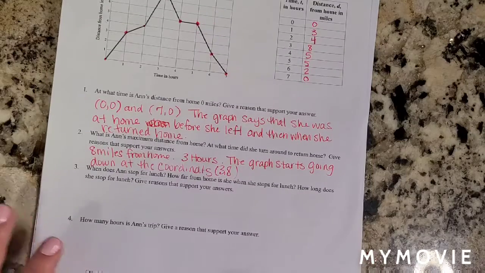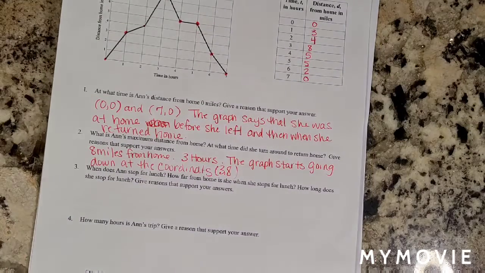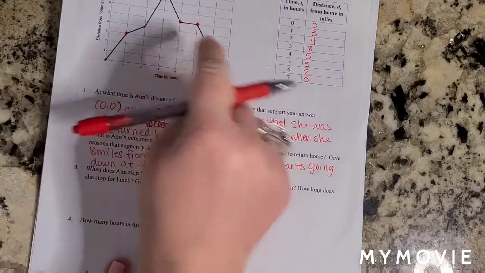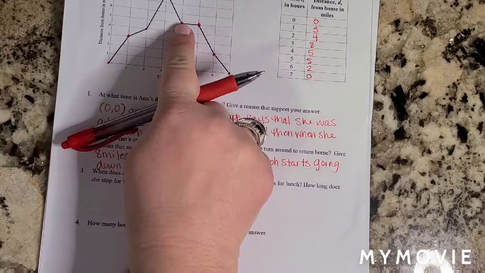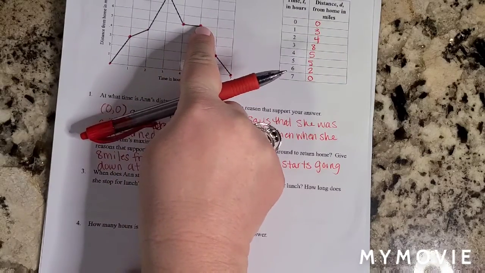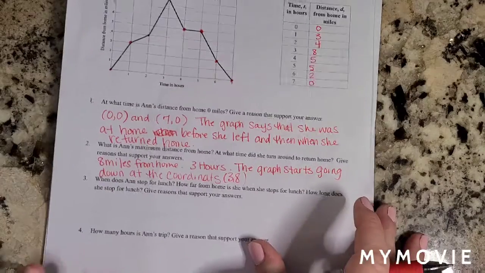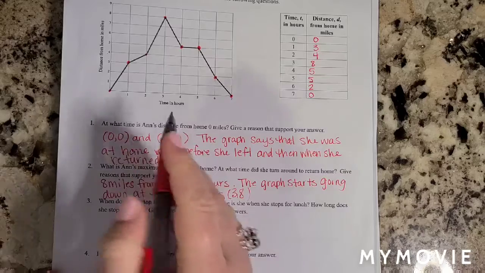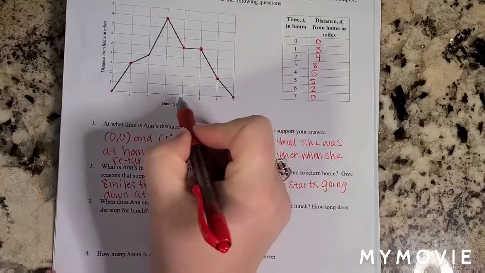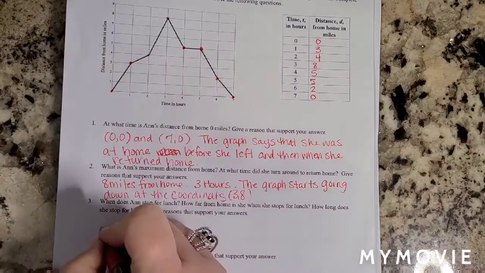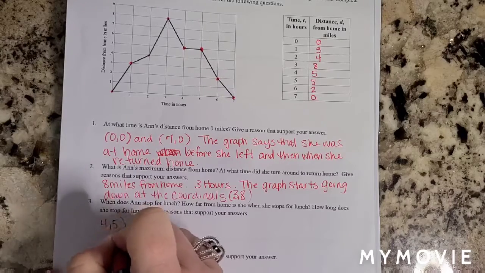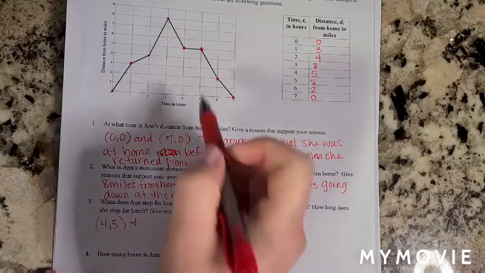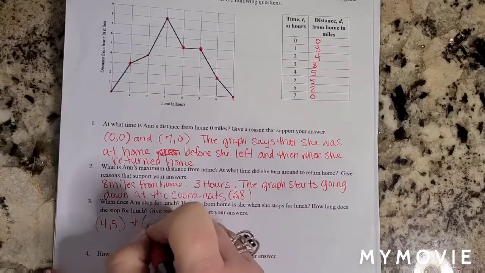Okay, so number 3 says, when does Anne stop for lunch? Well, it shows that she's 5 miles from home here, and then she's still 5 miles from home here. So I'm going to say between the coordinates, or you could say at 4, 5, because this is 4, 5, and 5, 5.